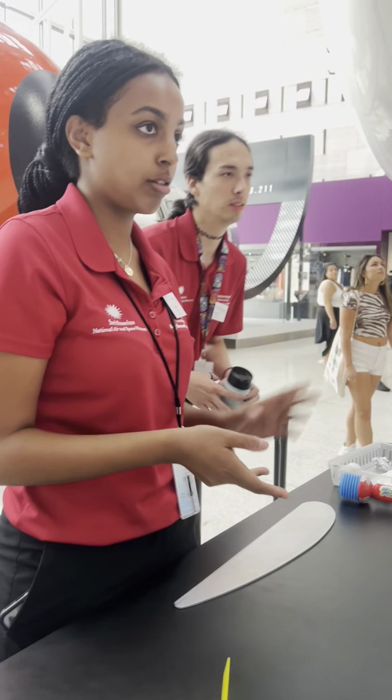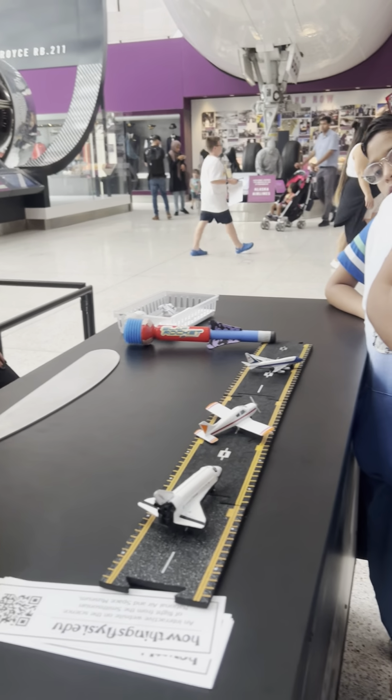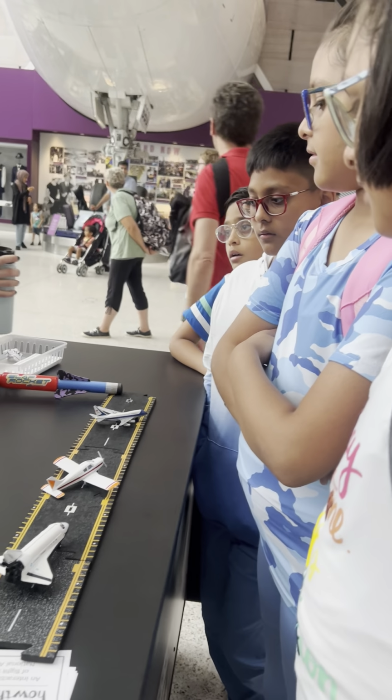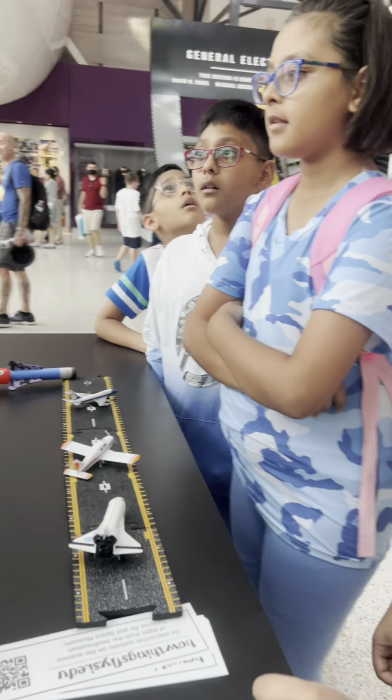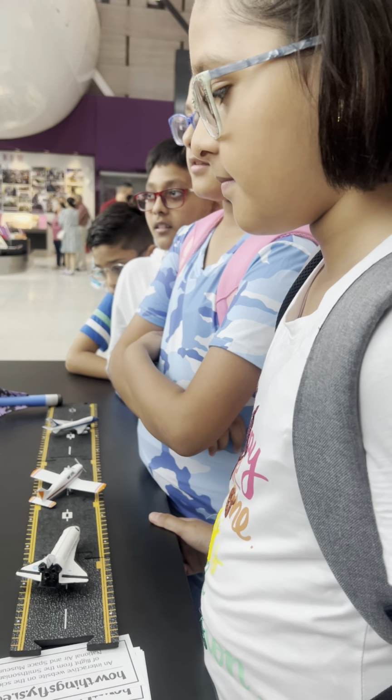So we have lift, thrust, gravity, and then drag. We're gonna start off with saying lift. So if you were to look up at planes, what feature do they have that's similar to a bird?